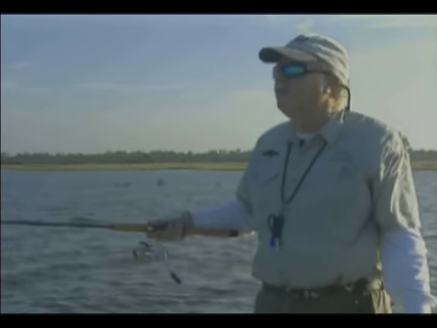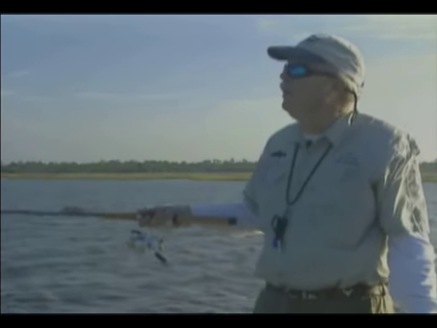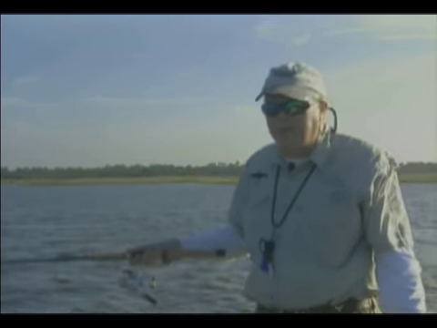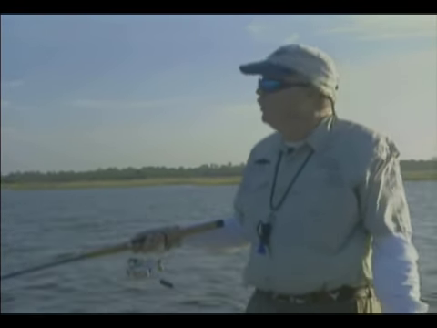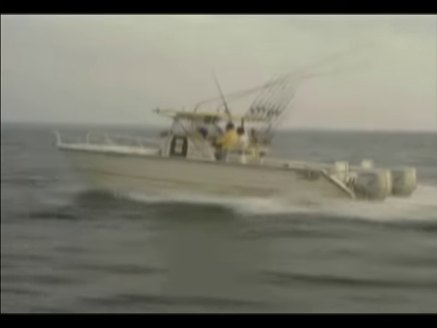You might later in the summer in a place like this, we're fishing late spring now, start seeing whitebait, glass minnows moving in here, birds over the top of them. Even in this shallow water, you're likely to see Spanish mackerel in here.